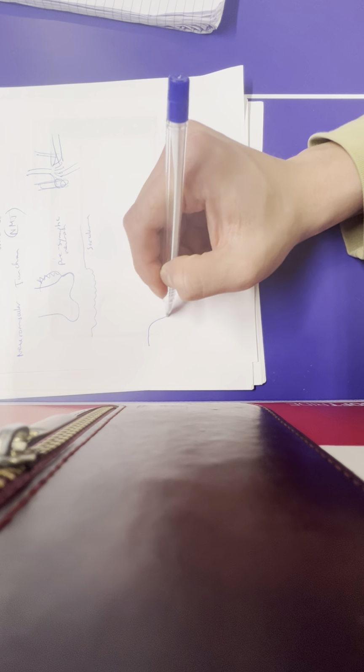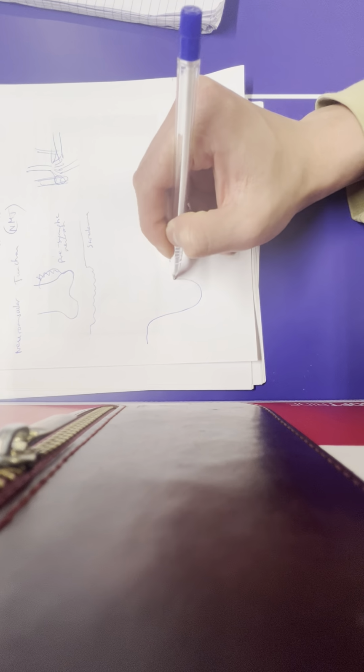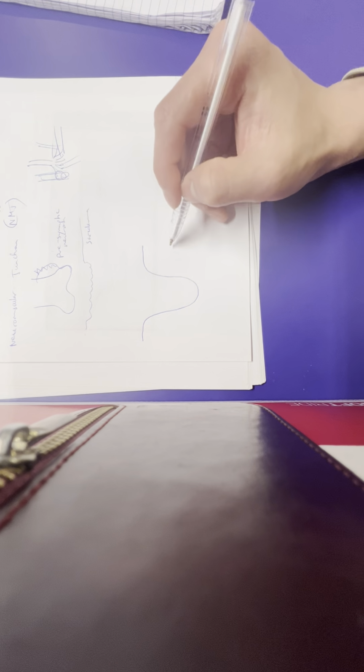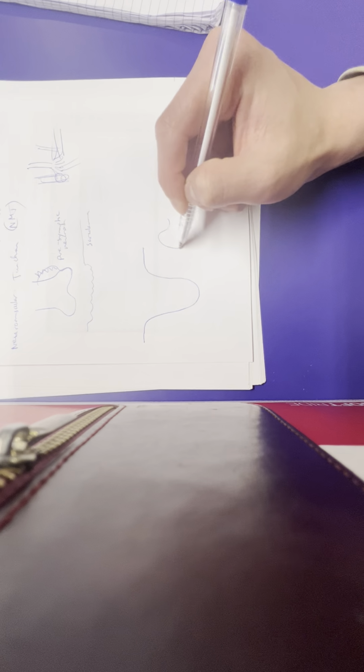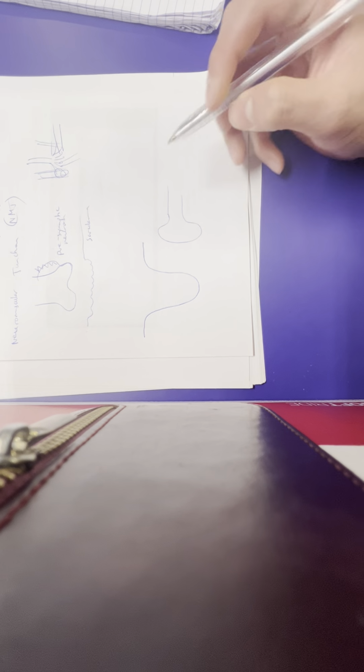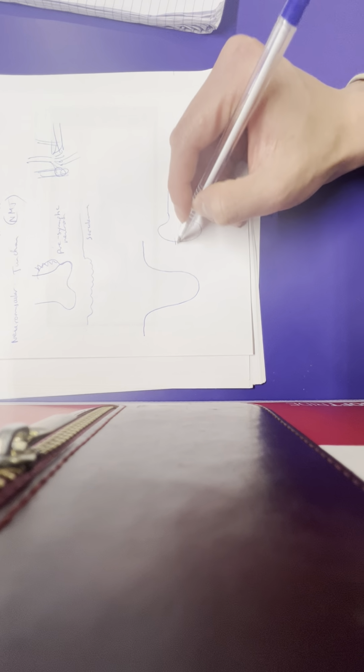You also need to know about excitation contraction coupling. So what happens is that you've got this bit right here. This is your T-tubule, as you guys know. Let's imagine this to be your sarcoplasmic reticulum.